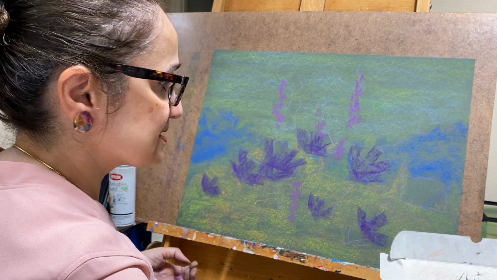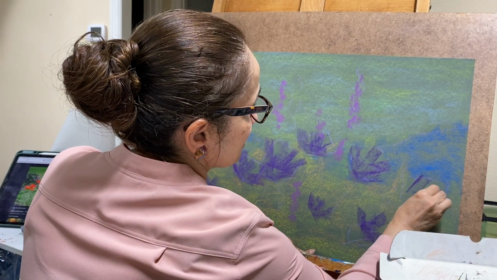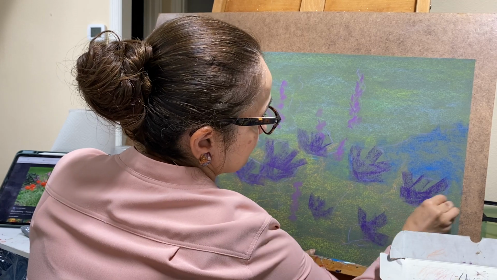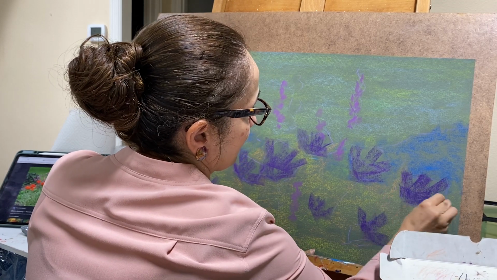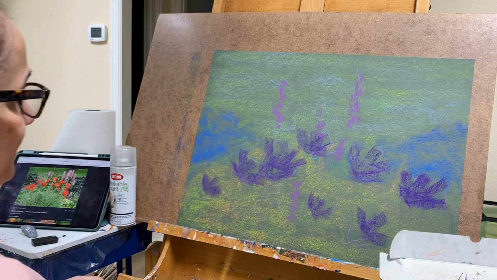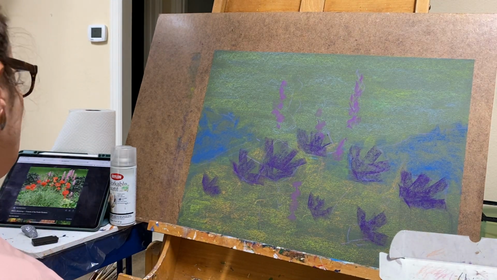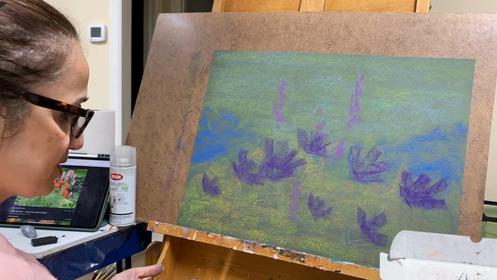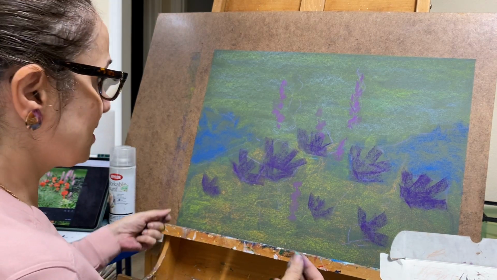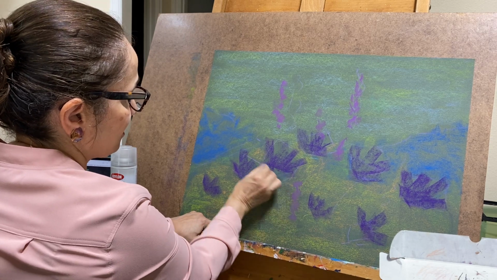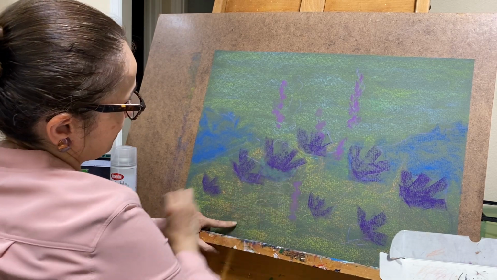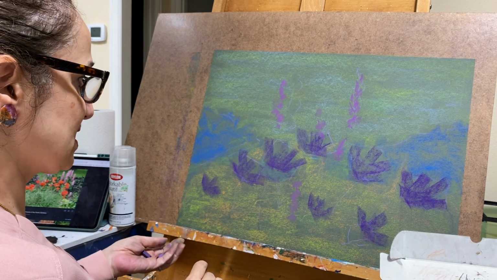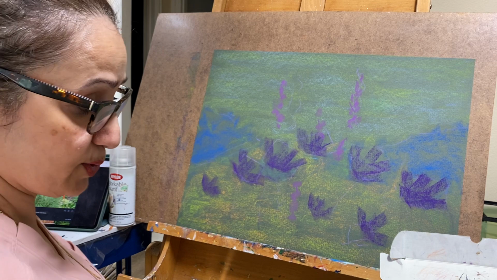Okay, and I see that I forgot to have the one here. Okay, I don't like these two like that on top of each other. Then I'm gonna go back with my green and I'm gonna cover it, and I like it more. Then again, look at your composition and see if you like it or you don't.